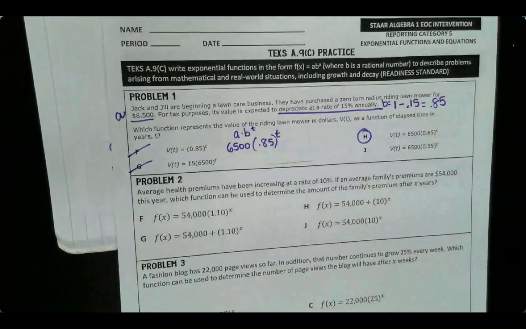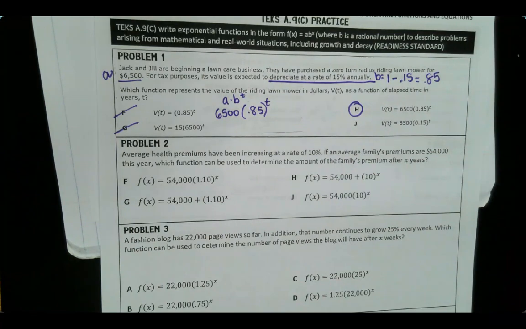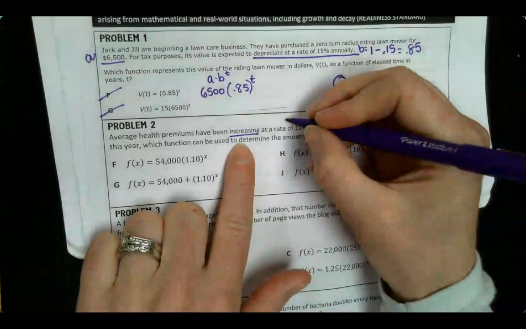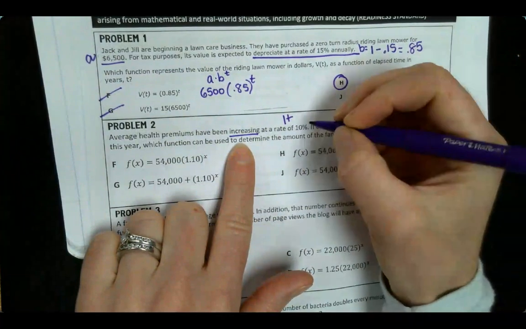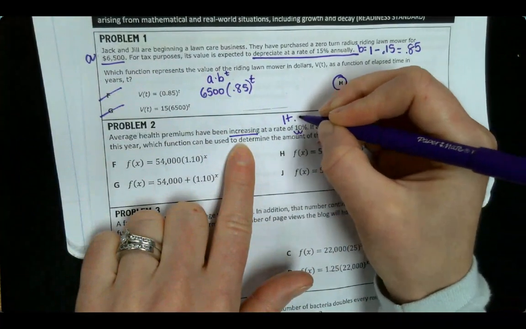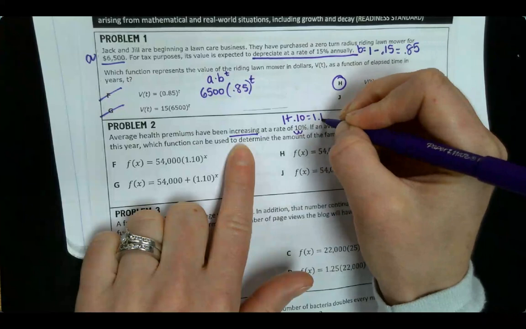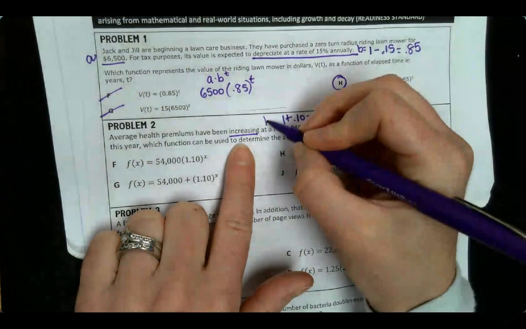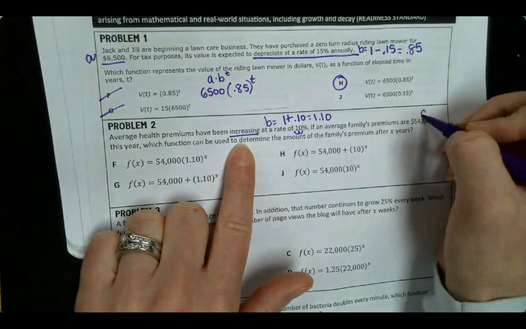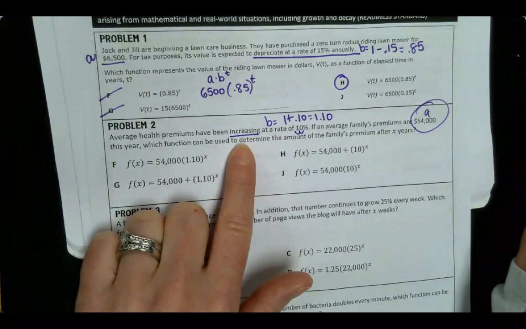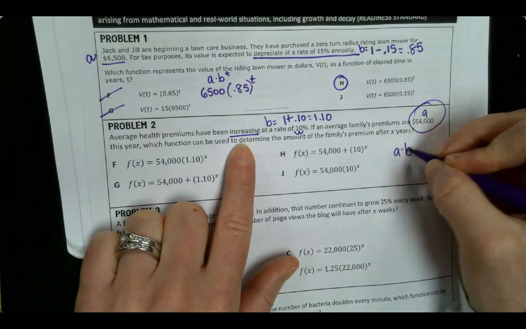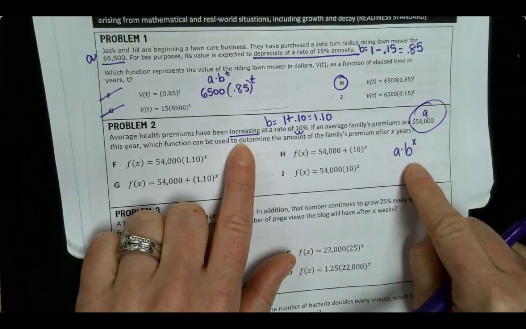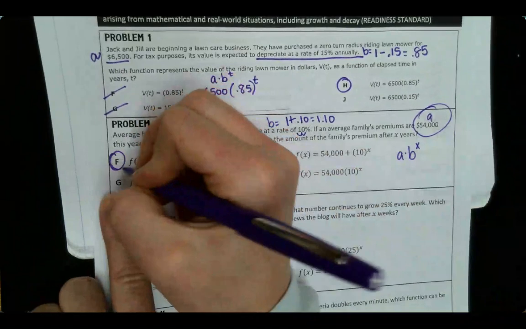Okay, go ahead and look at problem 2 now. On problem 2, this says increasing. So that means you're going to do 1 plus the rate. If I move the decimal over, it becomes 0.10, so 1.10, 1.1 is the B value. The A value is the 54,000. So remember it's A times B raised to the X. So it's 54,000 times 1.10 raised to the X, which would be F.